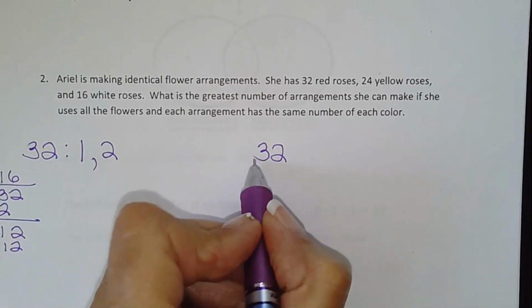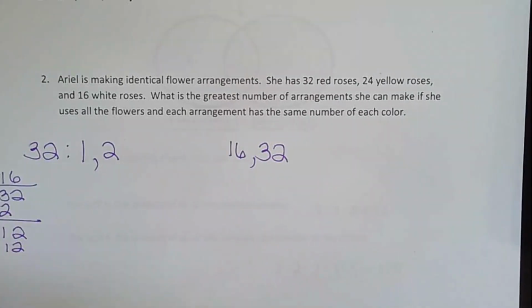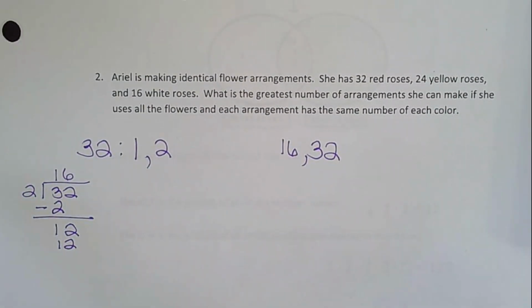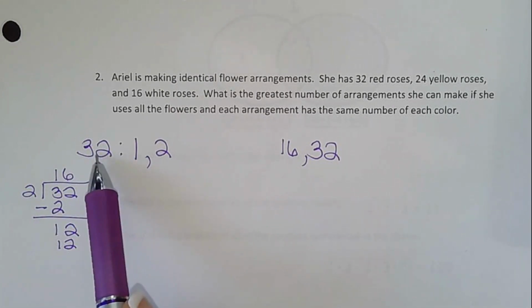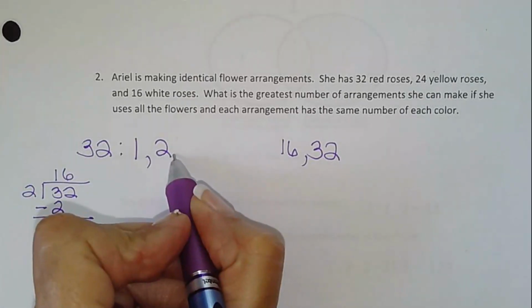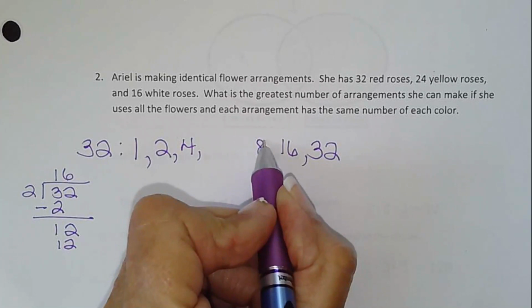So 16 goes here. Add the digits. 3 plus 2 is 5. That means that 3 does not go into 32 because 3 doesn't go into 5. So you add the digits for the test for 3. 4 does. 4 times 8 is 32.